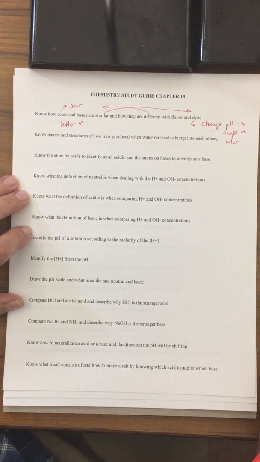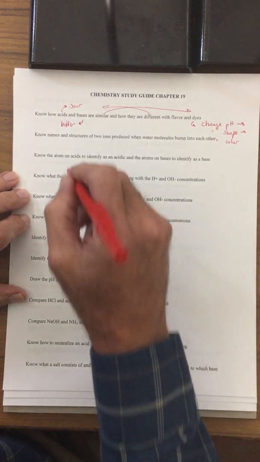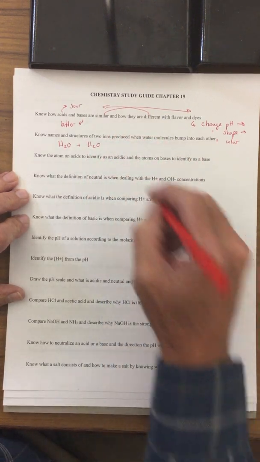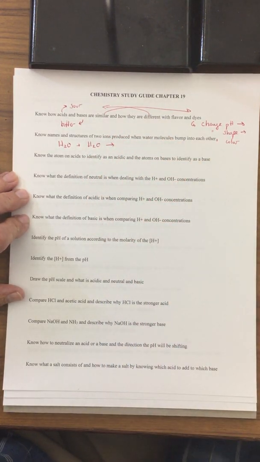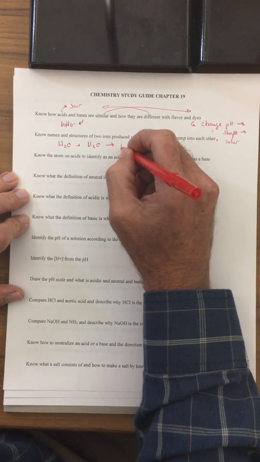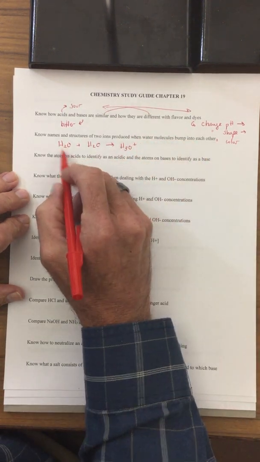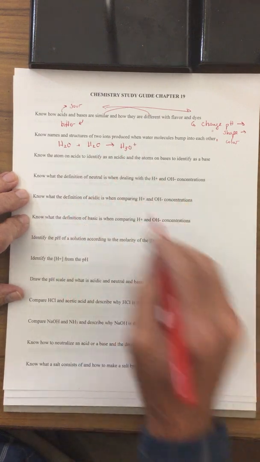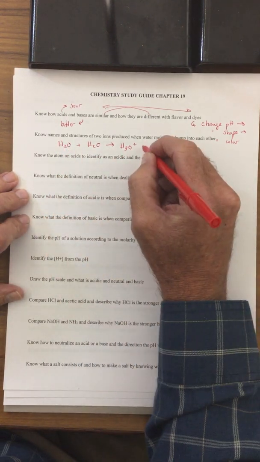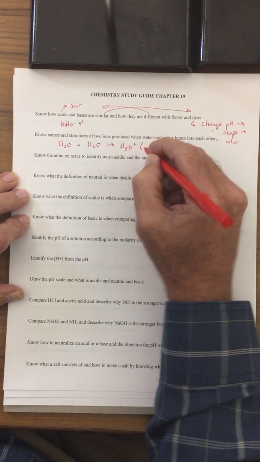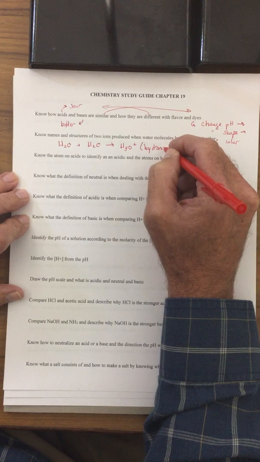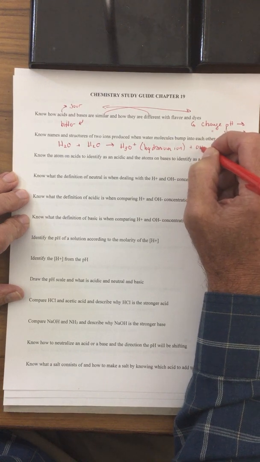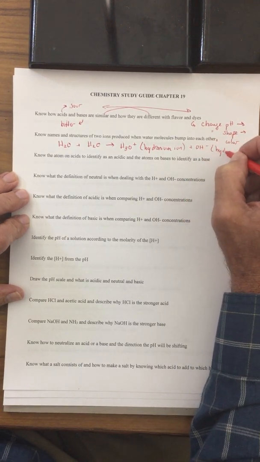Names and structures of two ions produced when the molecules bump into each other. So if you have two waters, H2O and H2O, when these bump into each other, they form the H3O plus. One of the hydrogens gets transferred to the other one. So if you can imagine taking an H off of the H2O here and adding it to here, you get H3O plus. And if you've taken an H off, you're left with an OH minus. So the H3O plus is called the hydronium ion, and the OH minus is called the hydroxide ion.